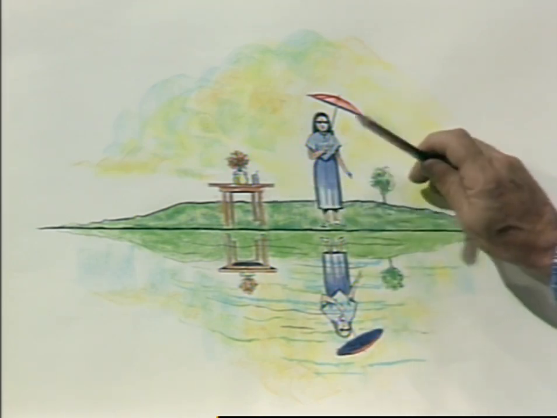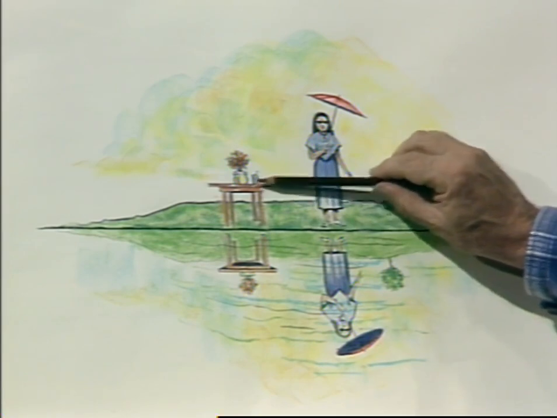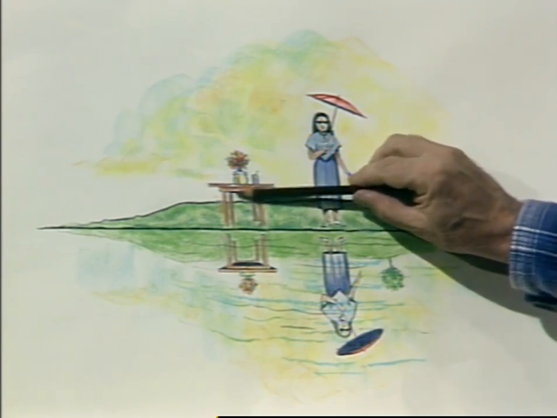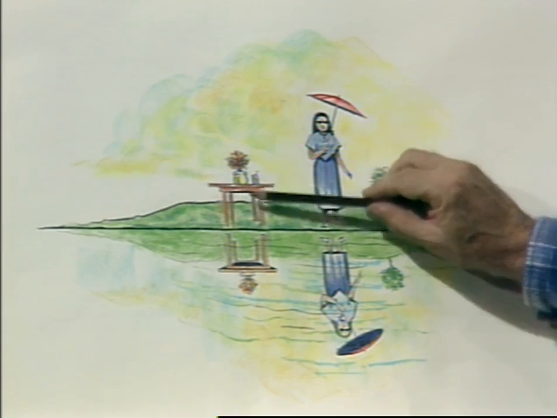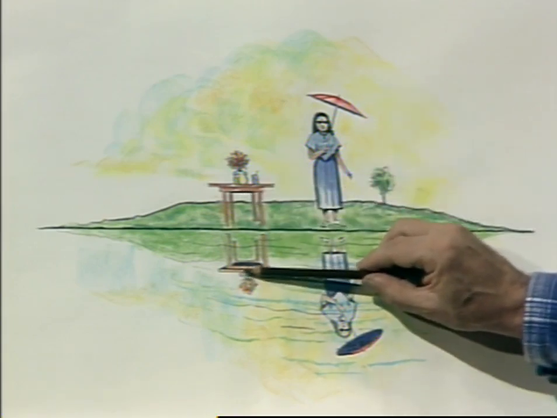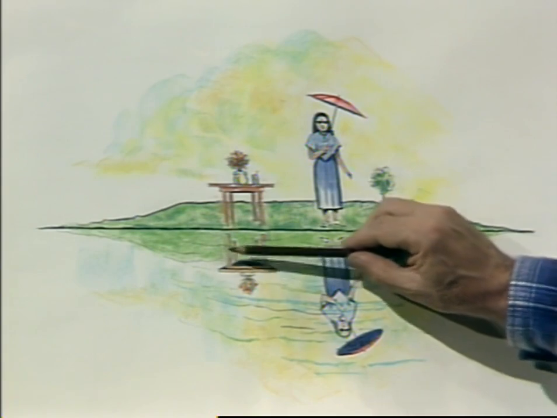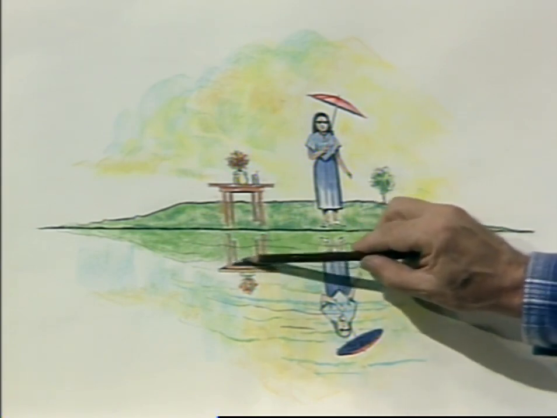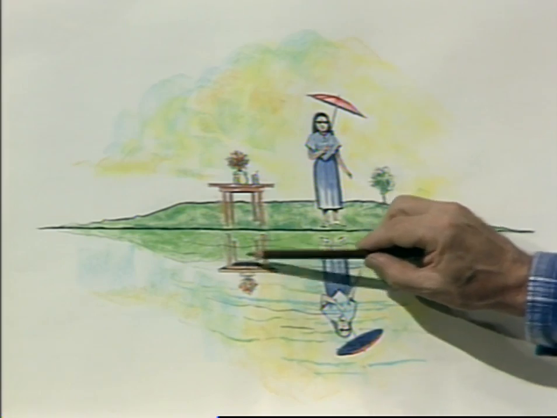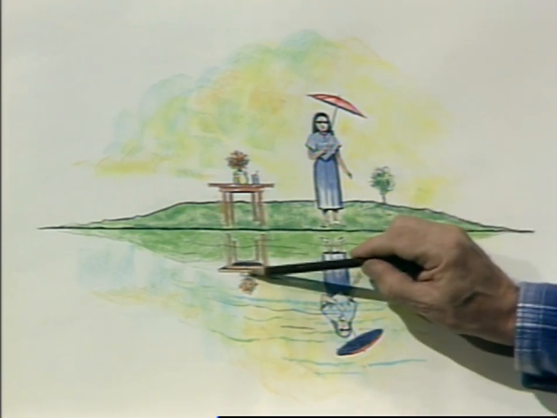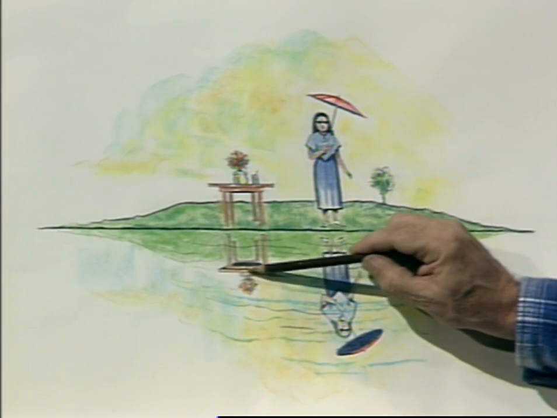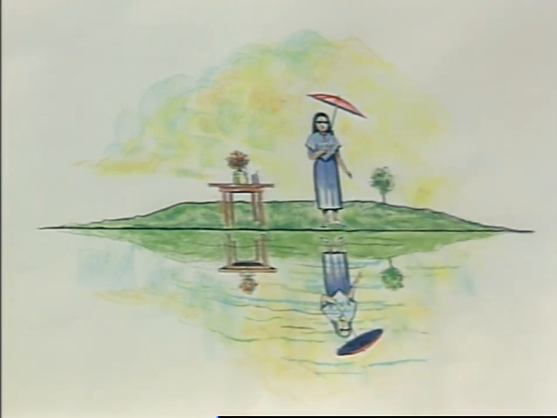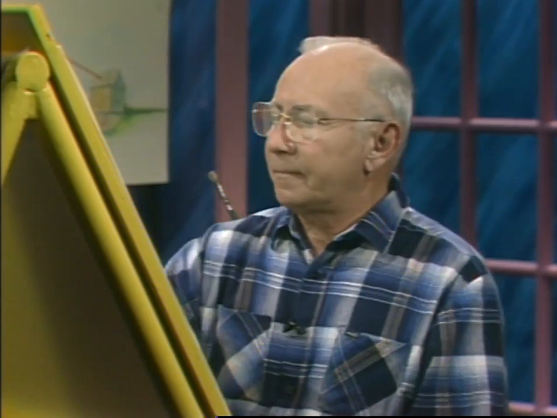And the same way with the table. Here the tabletop is almost on the eye level, so you can see very little of the underside of the table. But here in this reflection, which is the second view on this surface, which is water, you see quite a bit of it. That's another view, quite a bit of the underneath part of the table, and you see less of the vase because it is a different view. Let's look at another example of reflection.